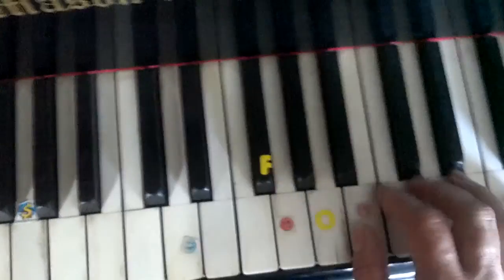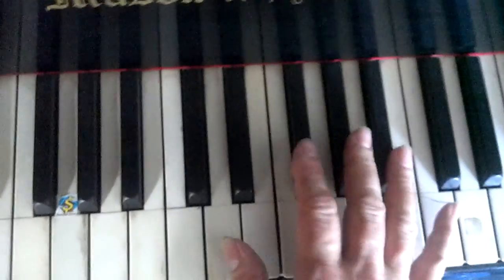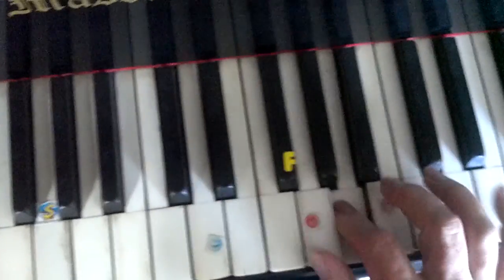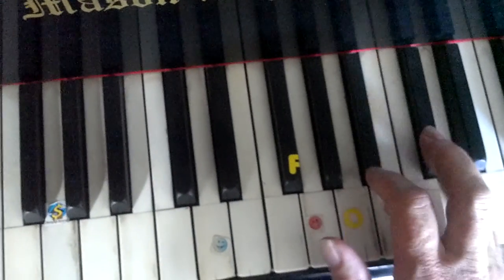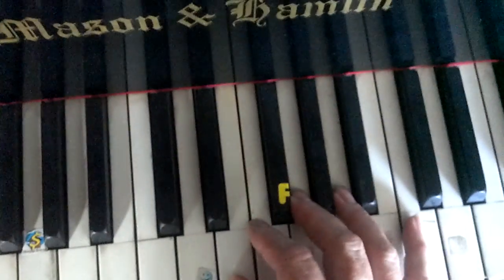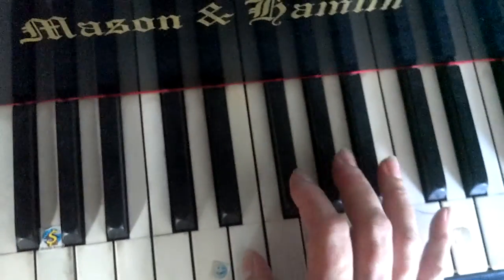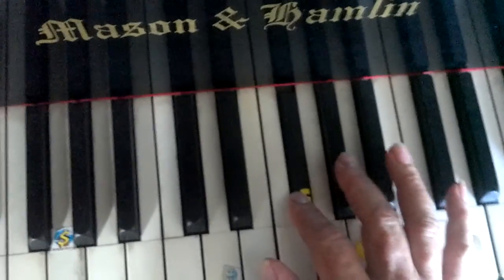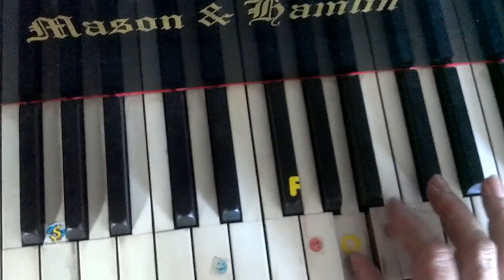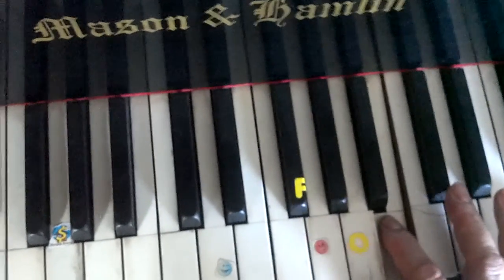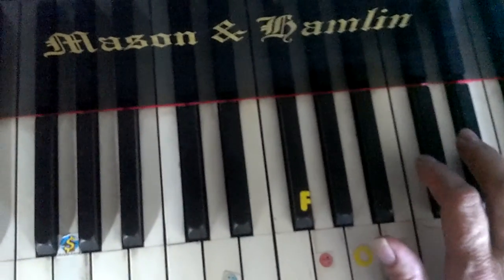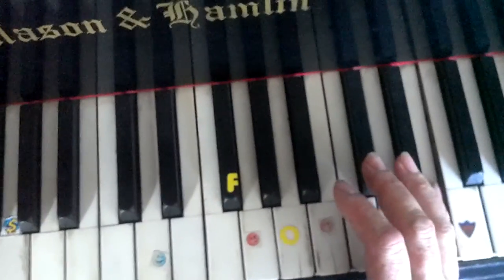So, D major scale has 2 sharps in it. And those are F sharp, C sharp. Now E. E happens to have 4 sharps. Do, Re, whole tone. Re, Mi, whole tone. Mi, Fa, half tone. Fa, Sol, whole tone. Sol, La, whole tone. La, Ti, whole tone, Ti, Do, half tone.